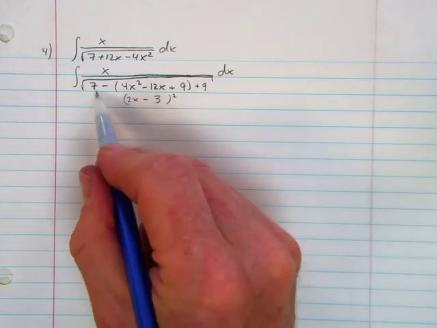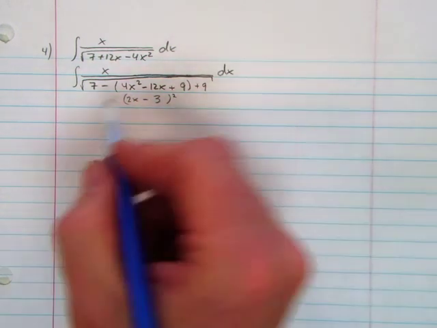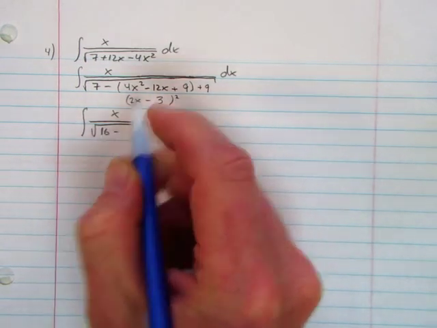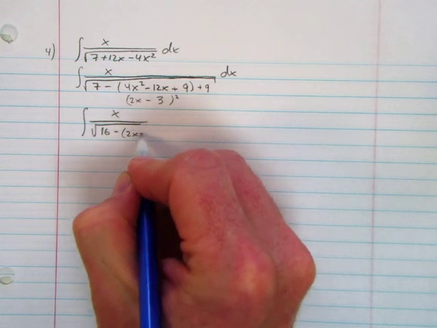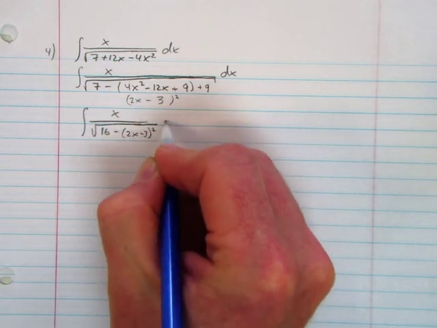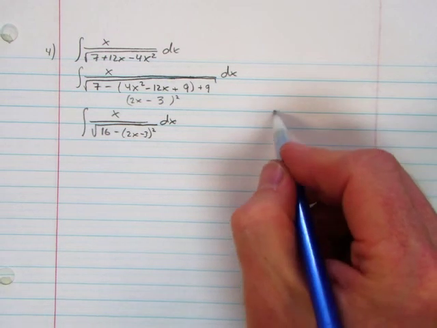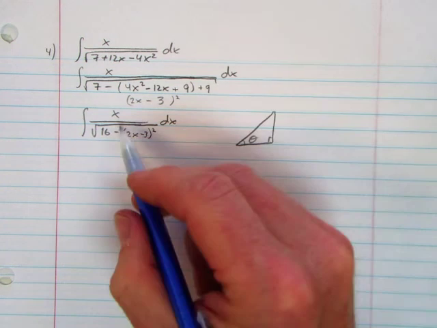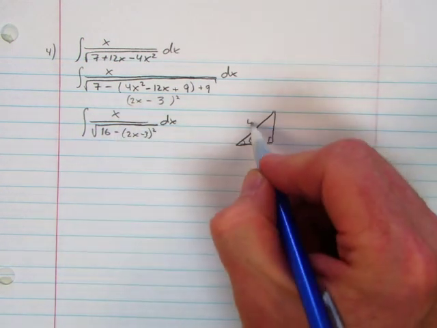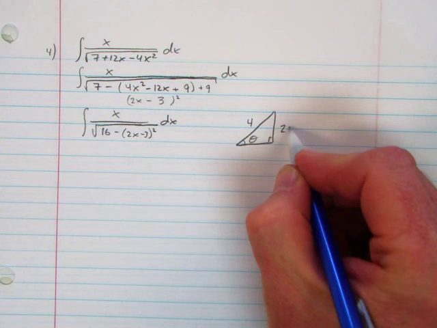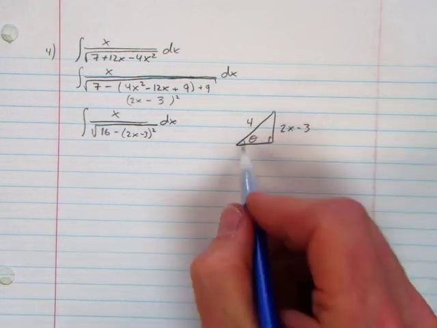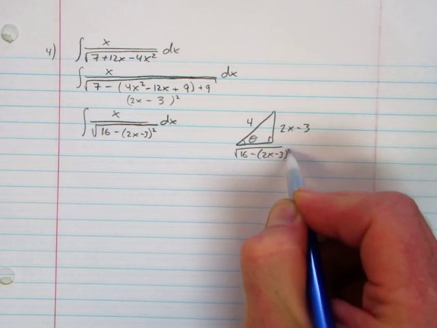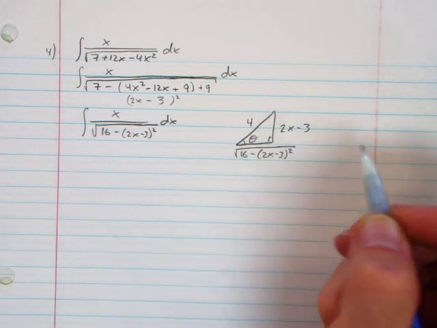So then the 9 and the 7 become 16, and we have x over the square root of 16 minus the quantity of 2x minus 3 squared, and then dx. Now we're ready to set up our right triangle. We have 16 minus, so that means 4 is the hypotenuse. We want the vertical leg to be 2x minus 3. And then using Pythagorean theorem, we get the square root of 16 minus the quantity of 2x minus 3 quantity squared.